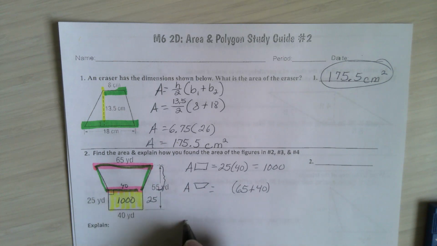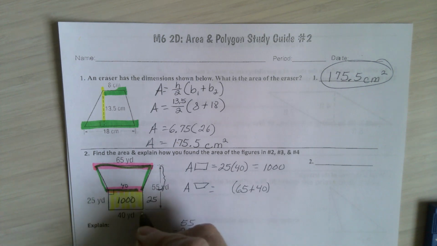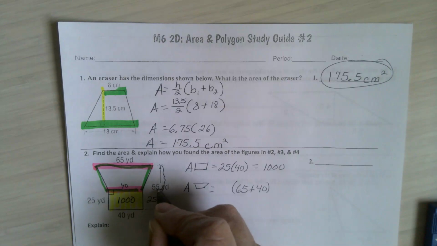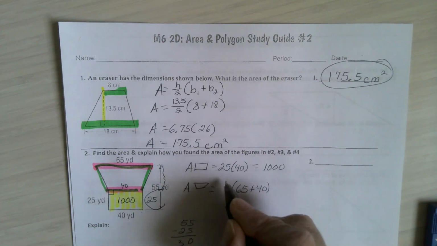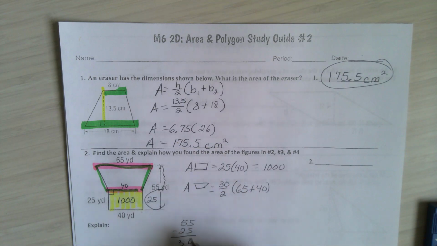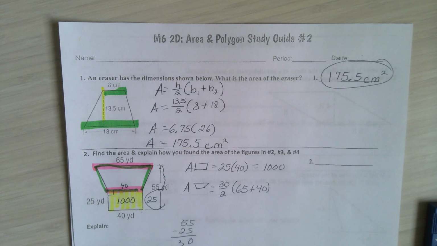Well, you just do 55 minus 25, because you know that distance is 25. It's going to be 30. So my height is 30, and you have to divide it by 2 because it's a trapezoid. Remember, the shapes that begin with a T, triangle and trapezoid, you divide by 2, which also begins with the letter T. Got it? Okay.